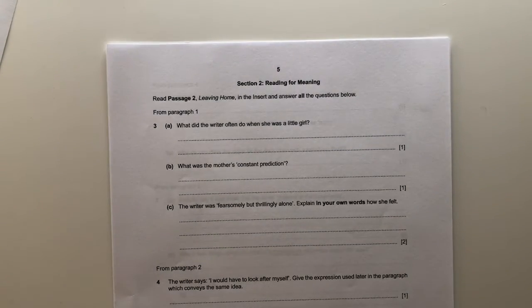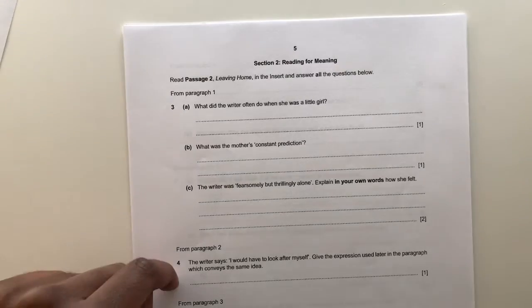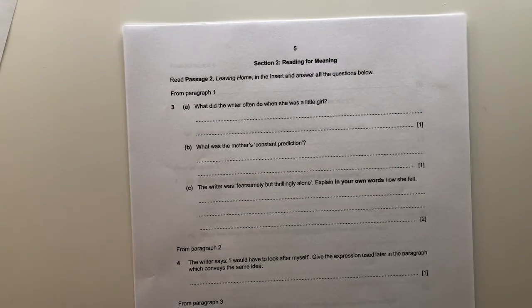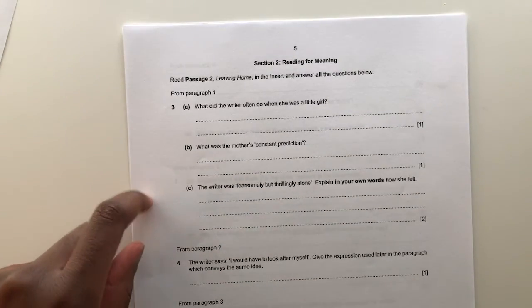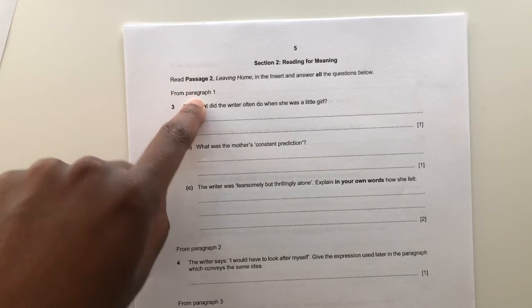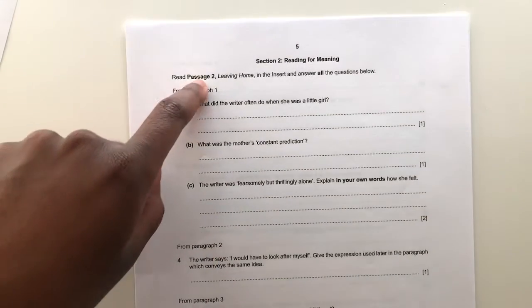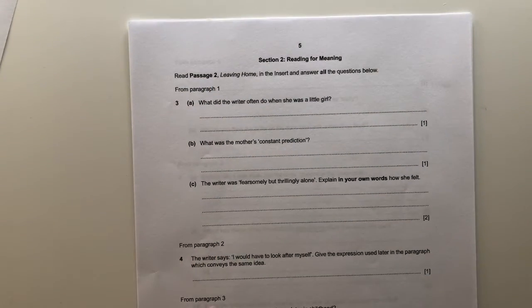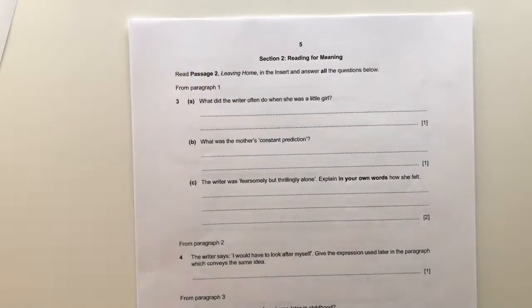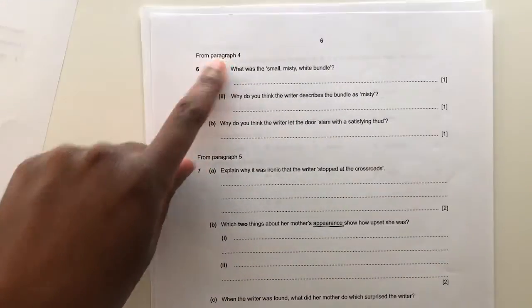So here we have question 3 of the paper, question 4, question 5. And the first thing I notice is that, again, question 3 is related to paragraph 1 of passage 2. Question 4, paragraph 2, passage 2. 5, paragraph 3, passage 2. So I'm assuming that the rest is similar. Yep, 6, paragraph 4, passage 2.